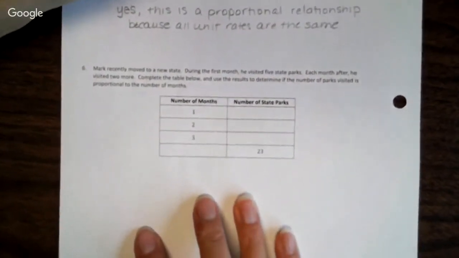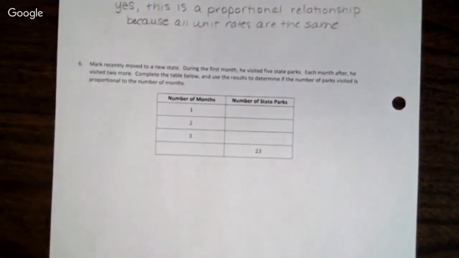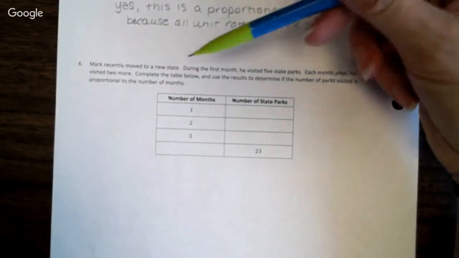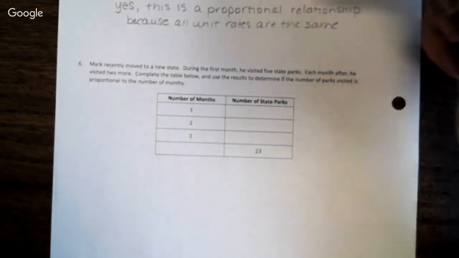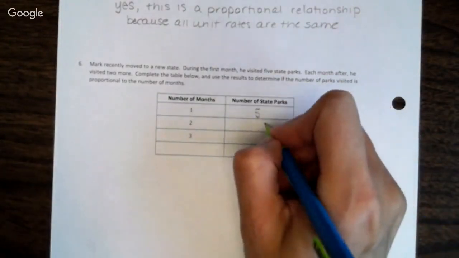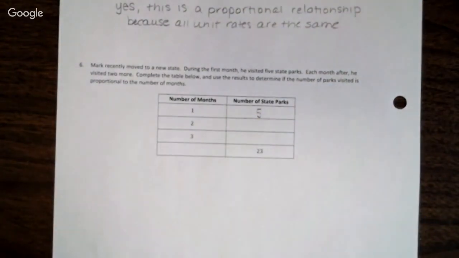All right, and the last one, number 6. Mark recently moved to a new state. During the first month, he visited 5 state parks. After each month, he visited 2 more. Complete the table. So at 1 month, he visited 5. And then every month after that, he visited 2 more.